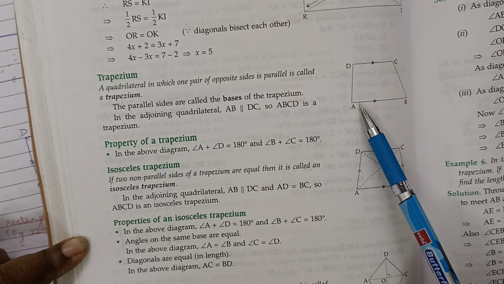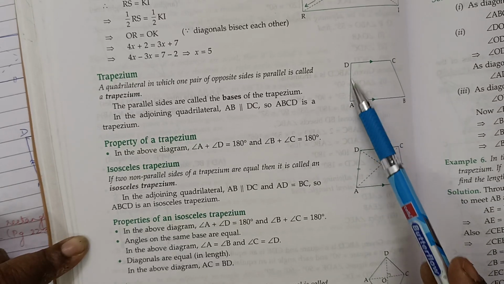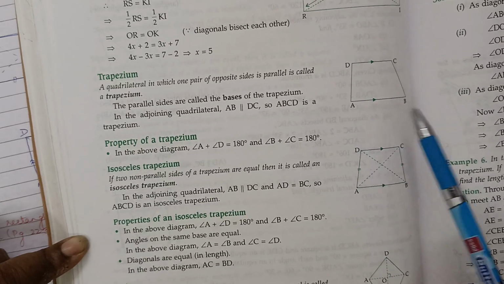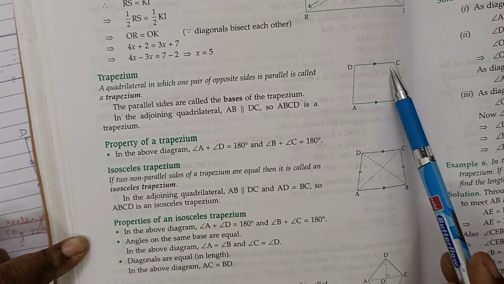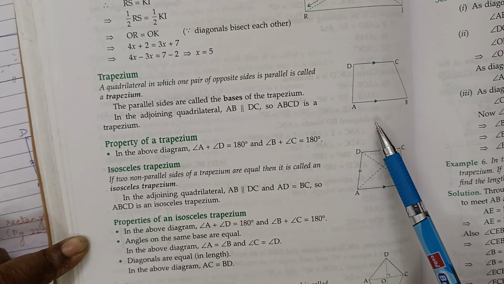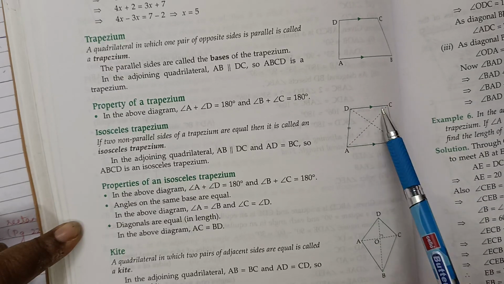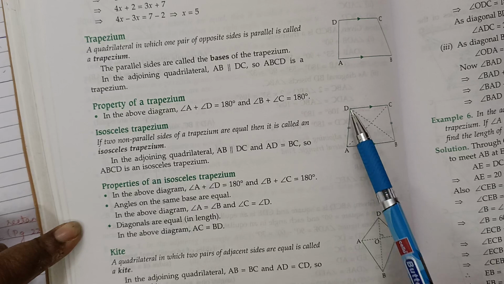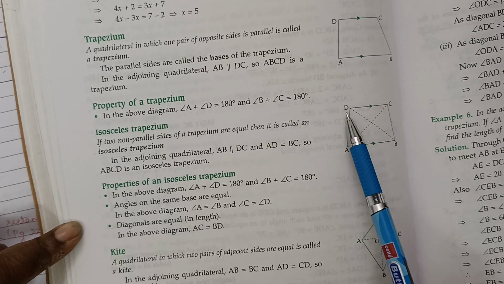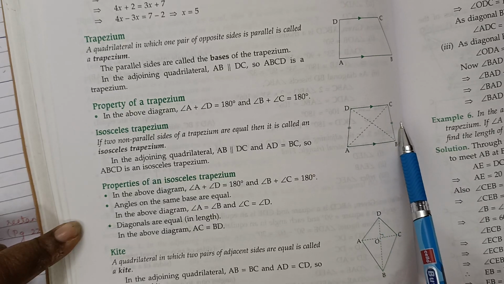Also, since AB is parallel to DC, cut by a transversal, angle A plus angle D will be equal to 180°, co-interior angles. Similarly, angle B plus angle C will be equal to 180°, again co-interior angles. Now there is one type of trapezium known as isosceles trapezium. In this trapezium, the non-parallel sides, like here AD and BC, are equal in length.